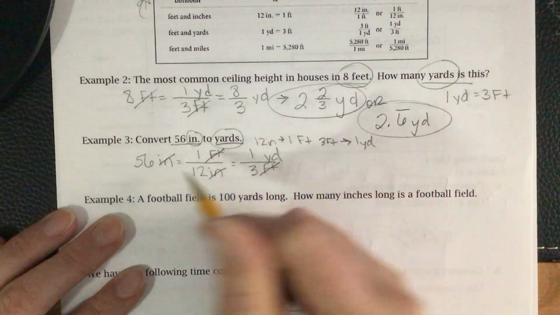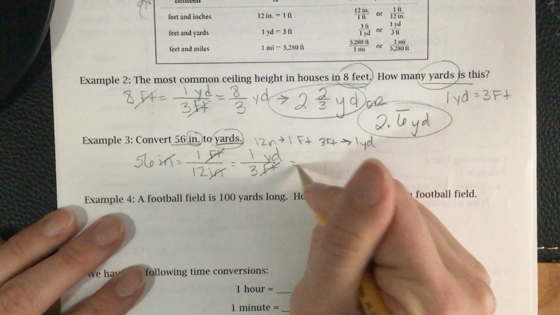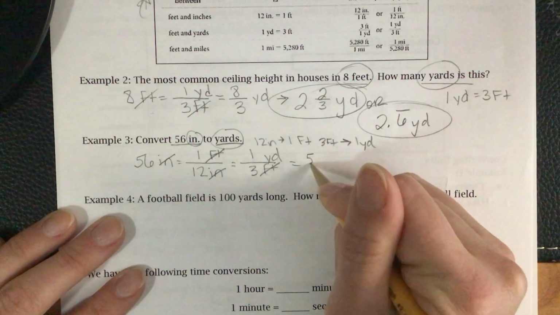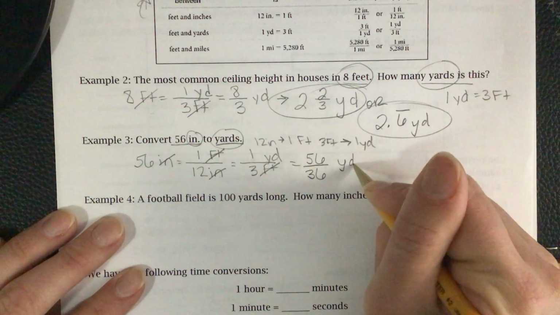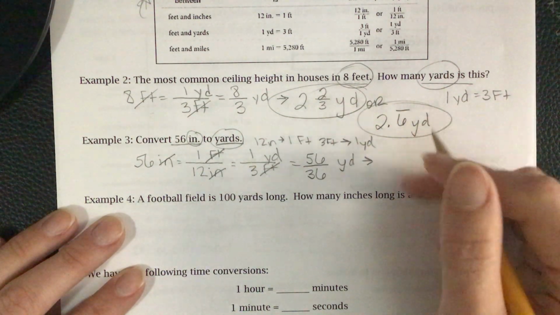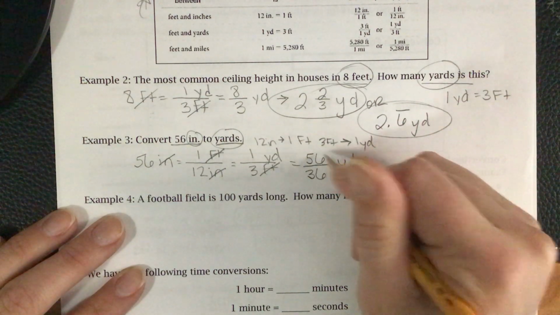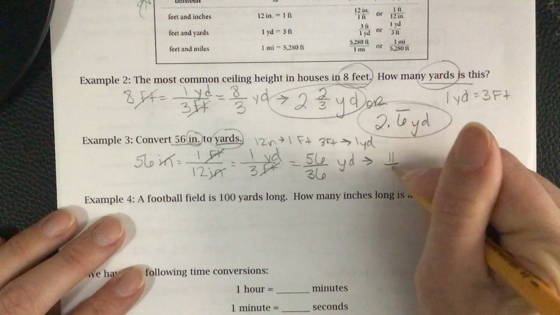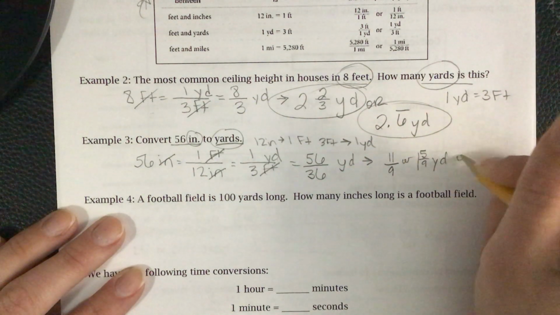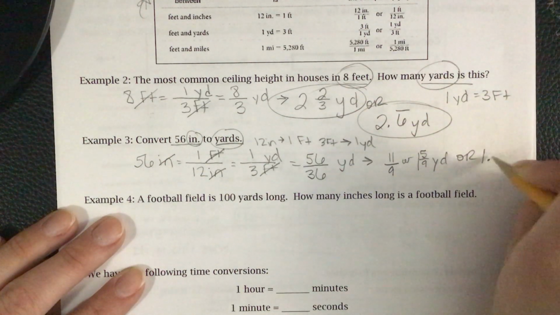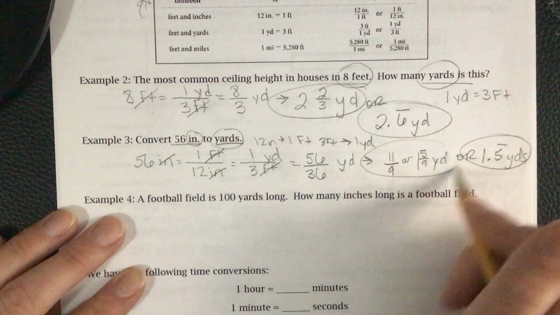And I get my end number. So 56 inches to how many yards? Let's look. 56 times 1 is 56. And 12 times 3 is 36. And again, we're at yards. Now we have to simplify that. So we put that in the calculator, or we can simplify by dividing. I would divide by 4, and we could get 14/9, or 1 5/9 yards. Or you could put it in the calculator, like I said, and get 1.5 repeating yards. Both of those are acceptable answers.